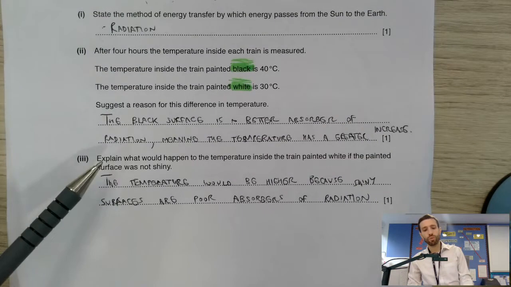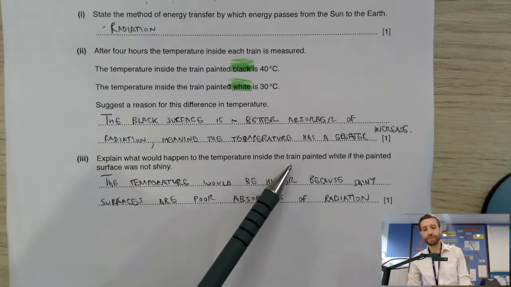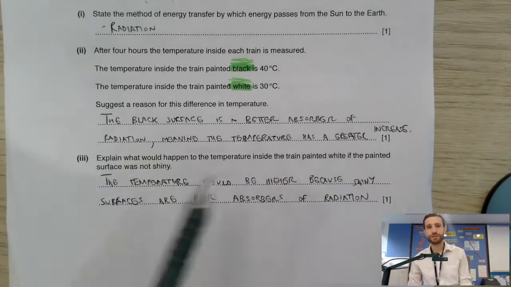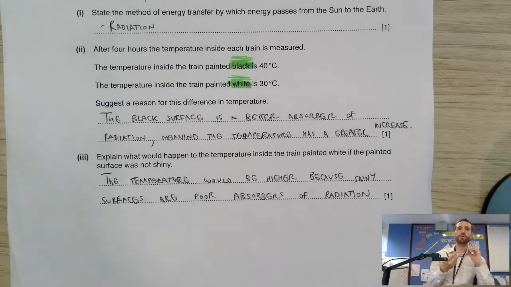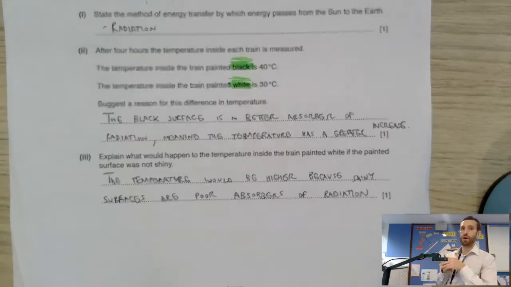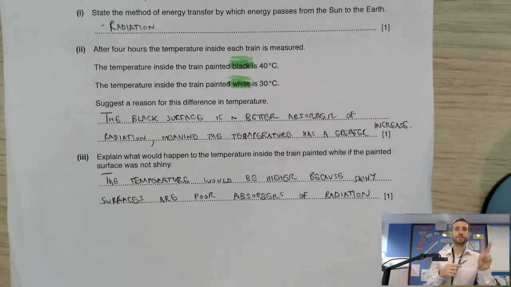We're then asked, what would happen to the temperature inside the train painted white if the painted surface was not shiny? Now, this is important, okay? In order to be a really good absorber, we need our surface to be two things, black and matte. So what we're doing here, if we change one of those, then we're changing the absorbance.